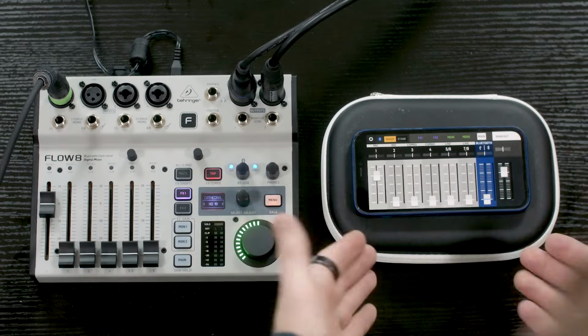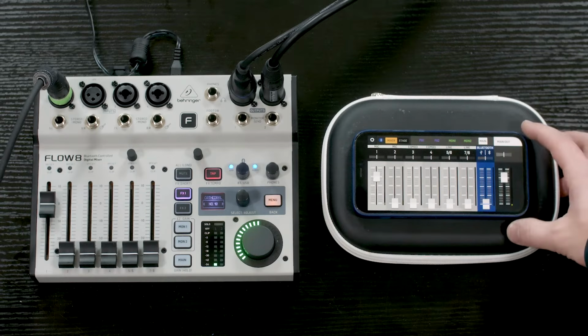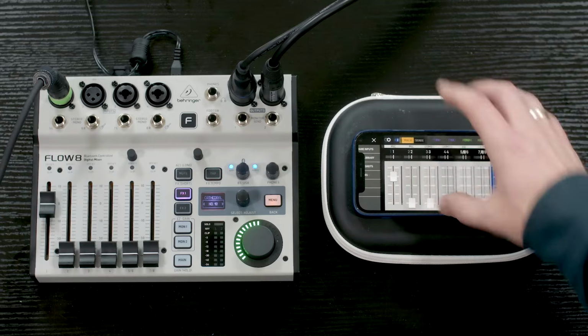Now, one last thing, if I was wanting to get my effects playing into the monitor section on the Flow 8. Now, a lot of people really love having reverb in their monitors, so this is going to be really helpful for you. If you wanted to have that monitor have that verb, we would need to connect it on our phone. So on our phone is where we can adjust that. So we can go ahead and hit the gear icon.